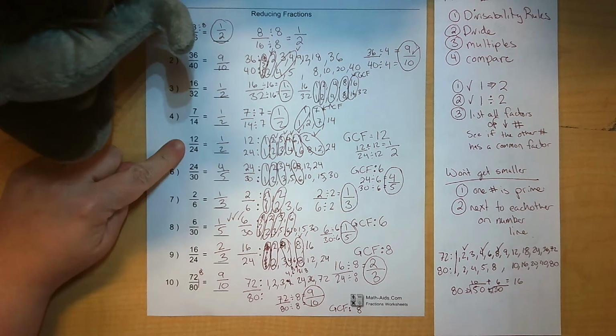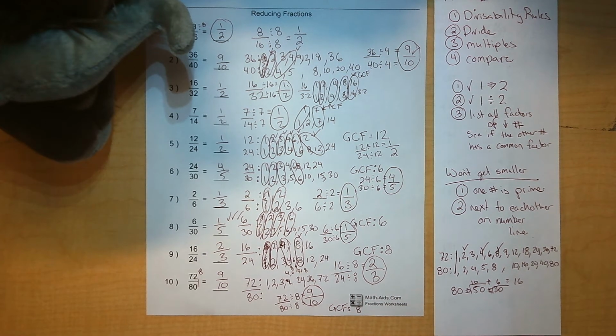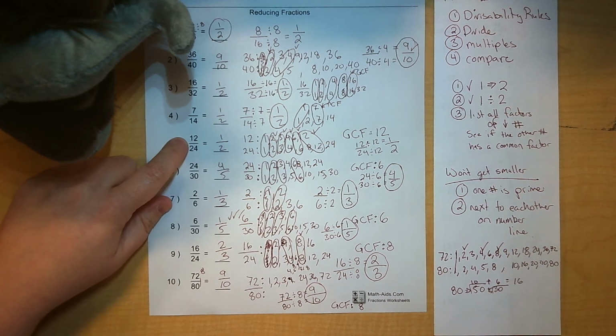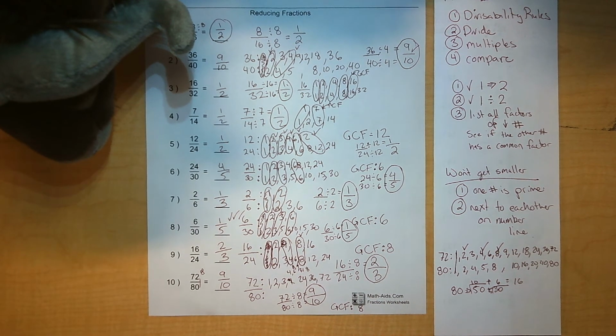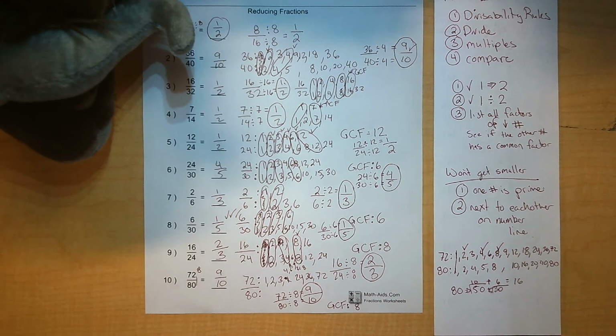If I knew my multiplication facts here, I could say 12 and 6. 6 will work for both of those because I can take 6s evenly out of 12 and 6s evenly out of 24. That would have given me 6/12, and 6 is half of 12, so it turns into 1/2.